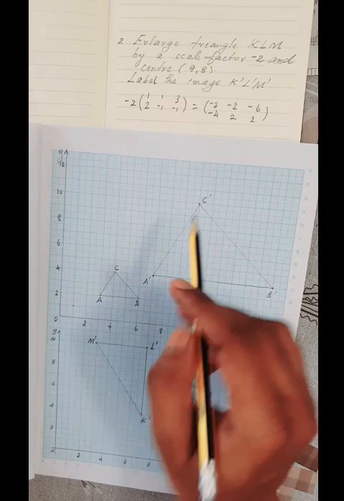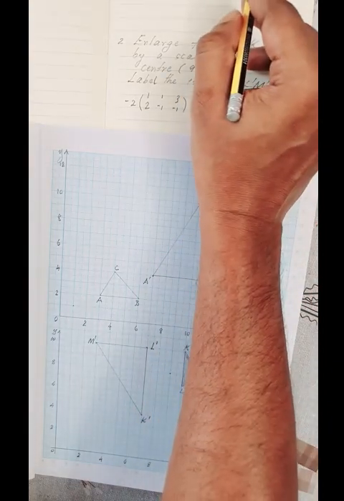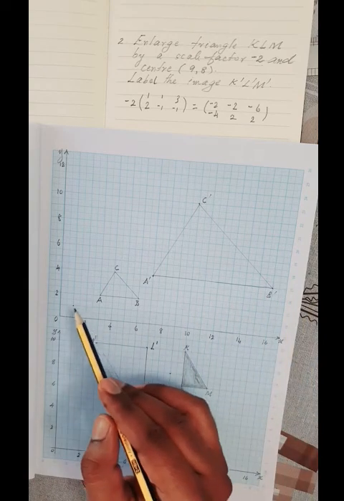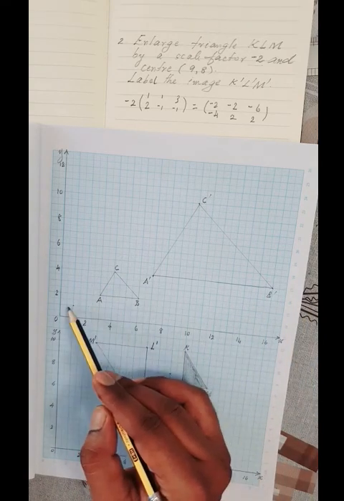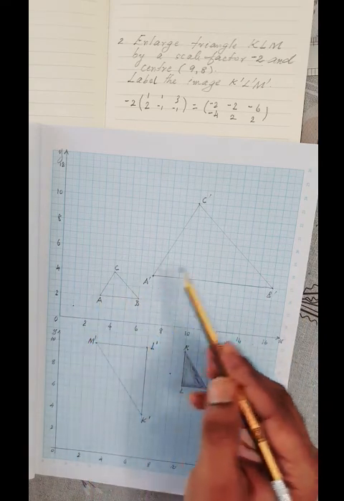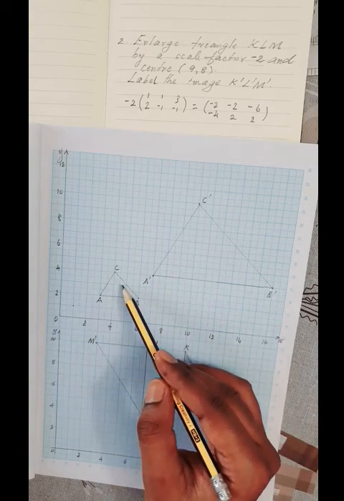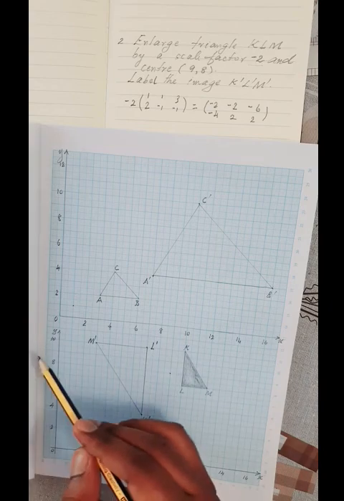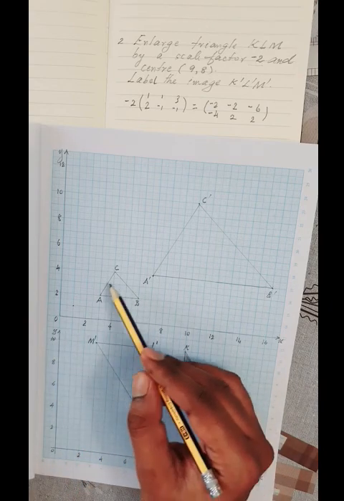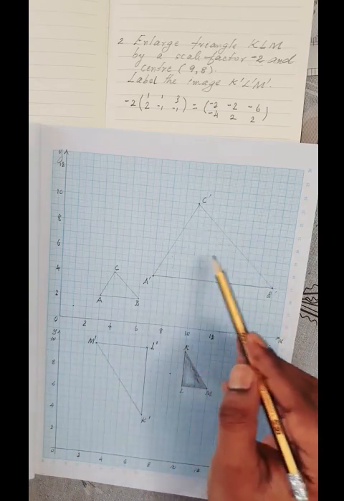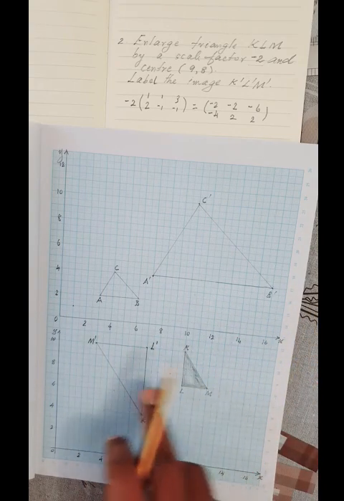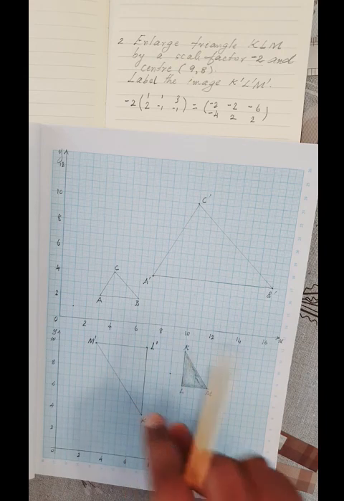Whereas when the scale factor was positive earlier, when it was positive 3 in the previous question, you can see that the object and the image are on the same side. The object is on the same side as the image, and the orientation of the object and the image are the same. There is no change. Whereas when the scale factor is negative, it's an inverted image that we get.